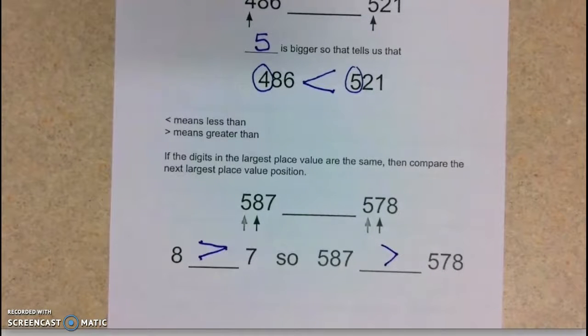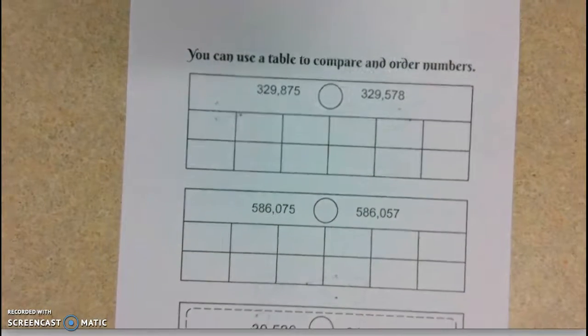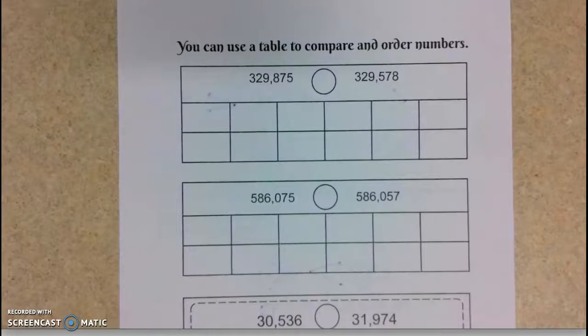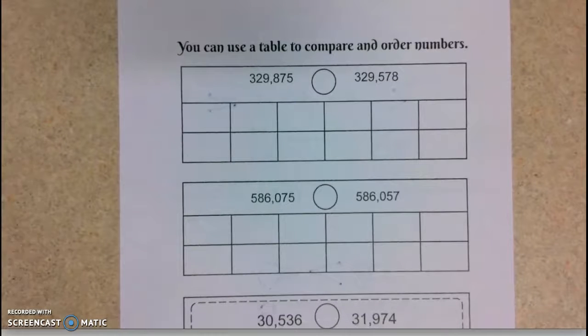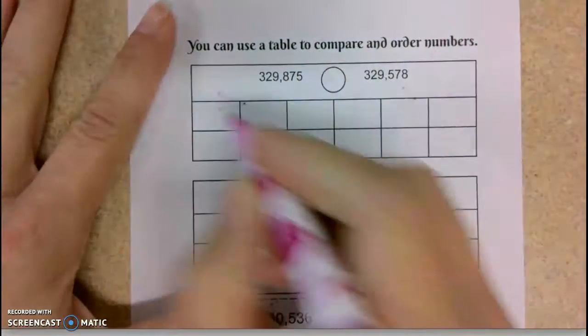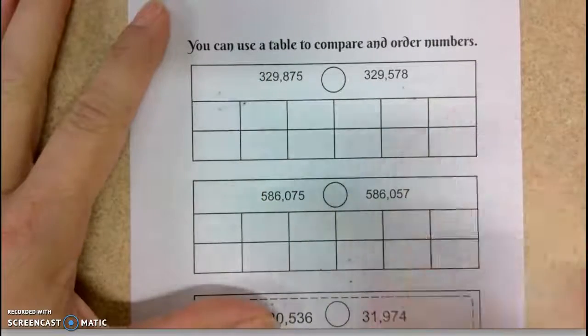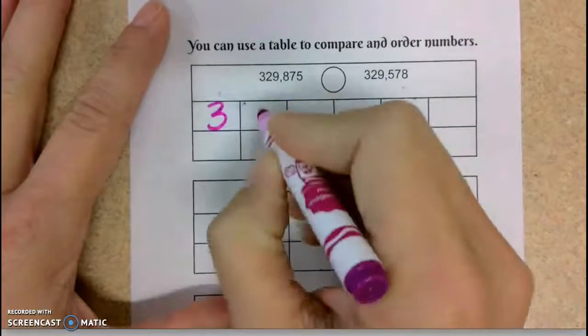You can also use a table to compare your numbers. So if you take your paper and you just flip it like this, we got tables on the back. You may not need a table to compare your numbers, but for right now, we're going to do these together, and we're going to use a table. So yes, you're going to fill in the table. We have 329,875. So I'm going to put it on my table. I have 6 digits, and I have 6 boxes on my table. It's all set up and ready to go for us.